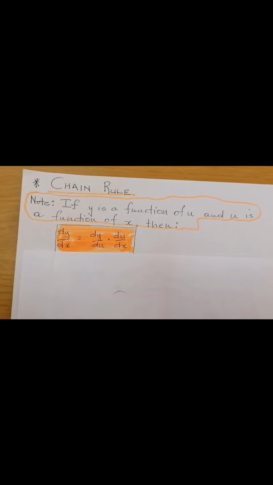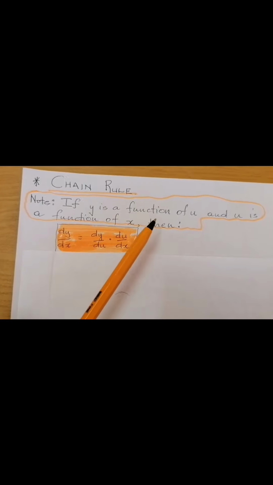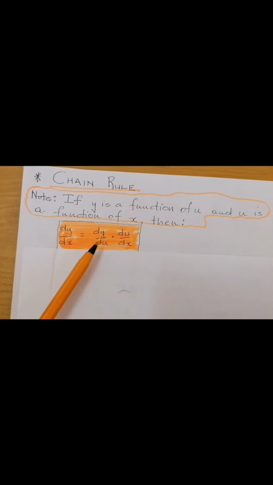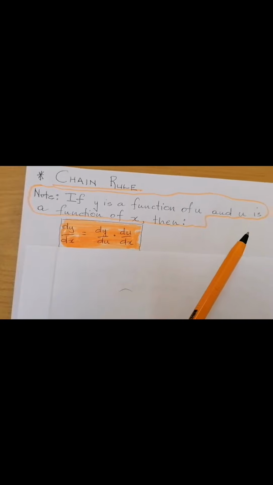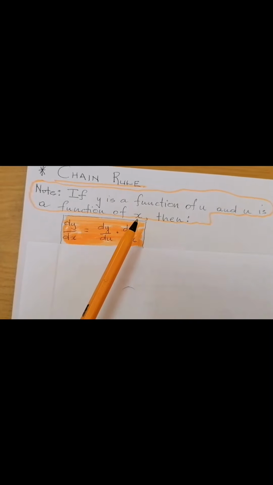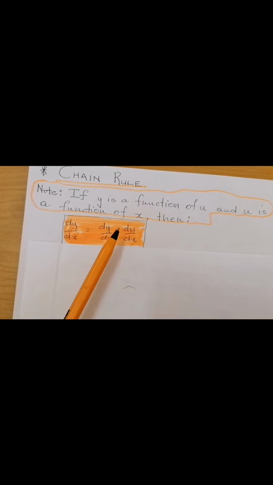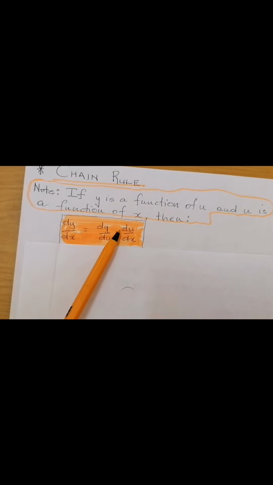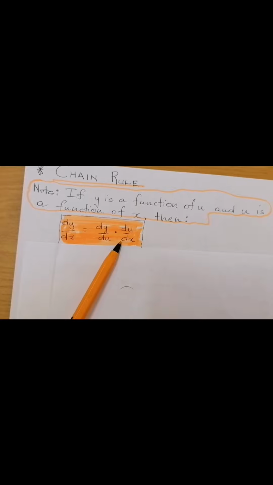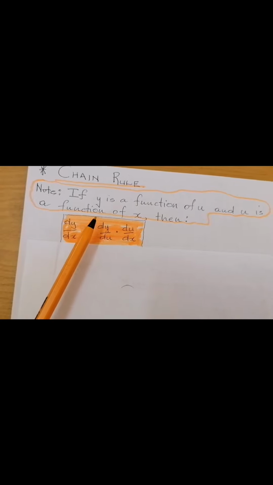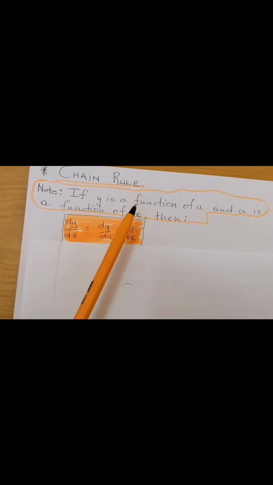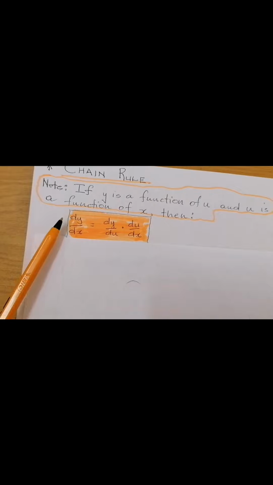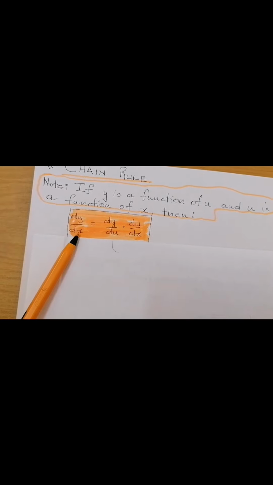Remember, we said y is a function of u. That is why we differentiate y with respect to u. And we said u is a function of x. That is why we differentiate u with respect to x. Now remember, what we are doing here is trying to differentiate the given function in terms of x.